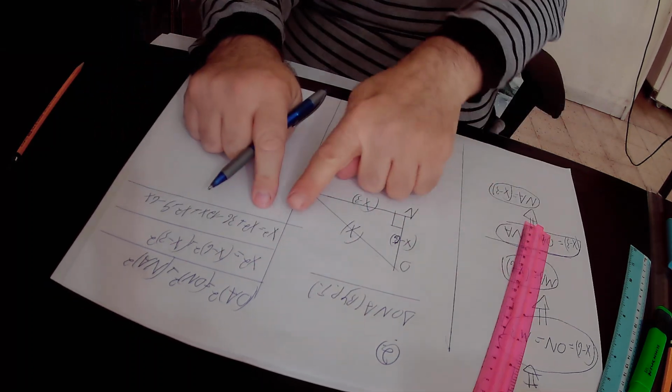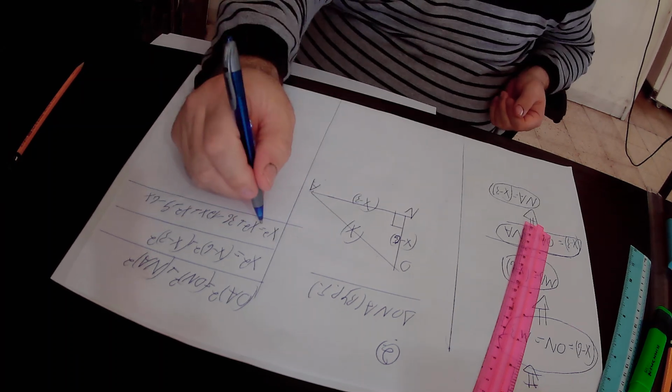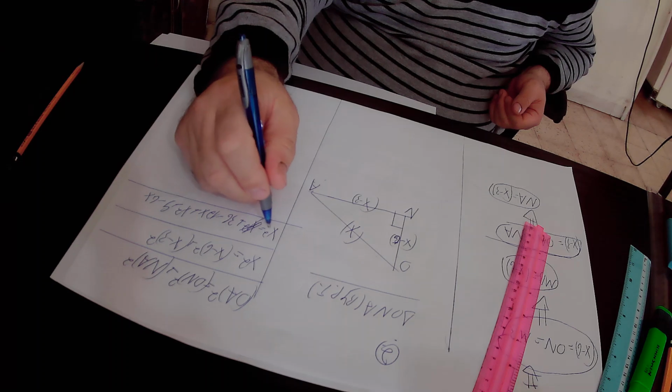So we have x squared on both sides of the equation, so x squared cancels.